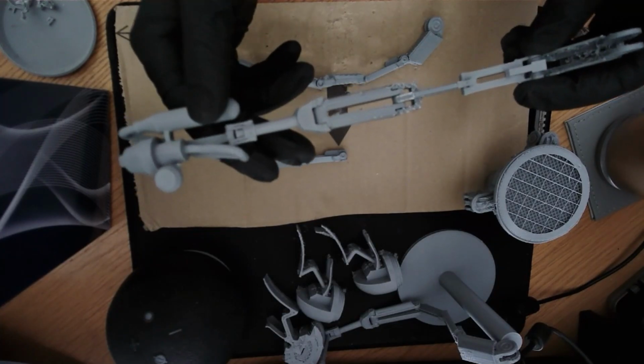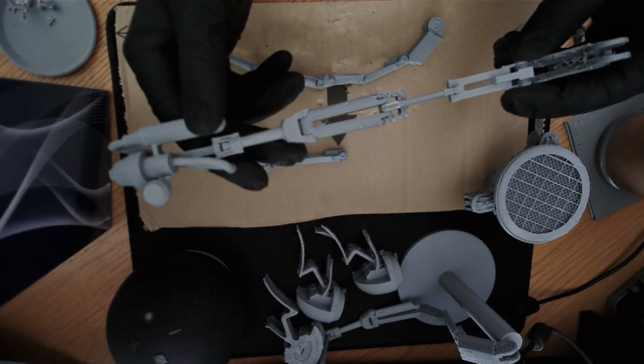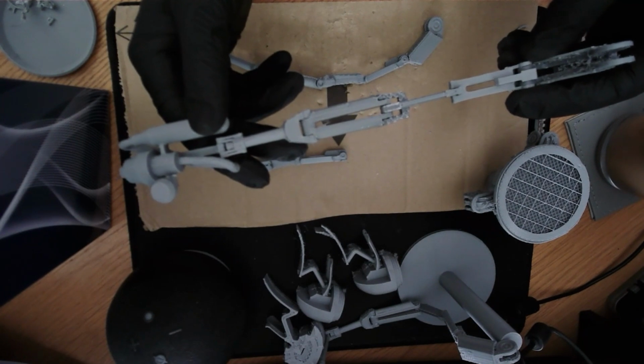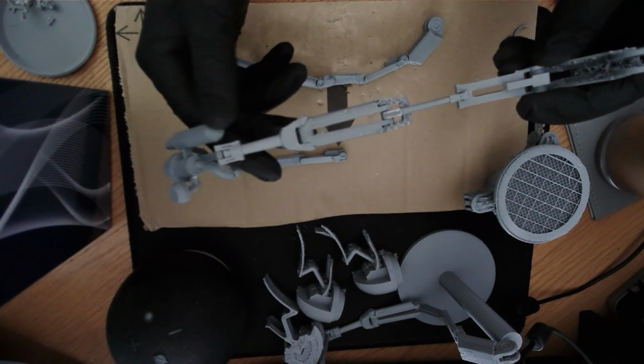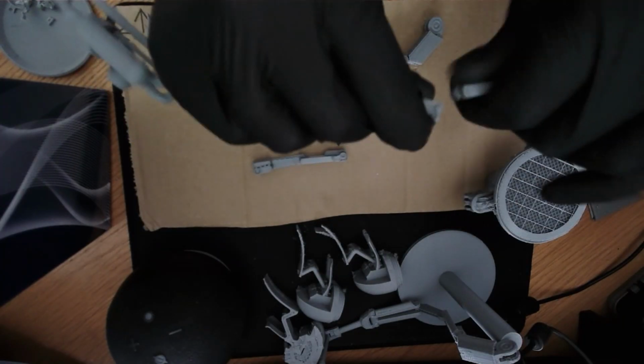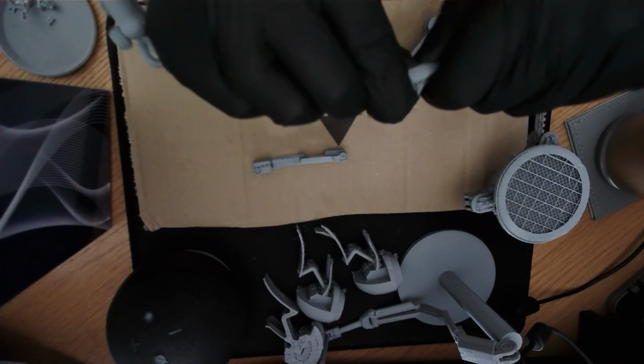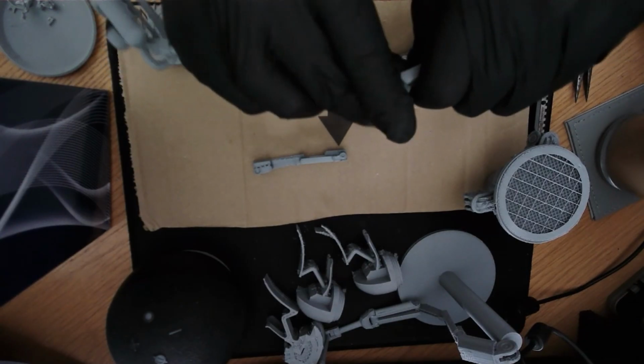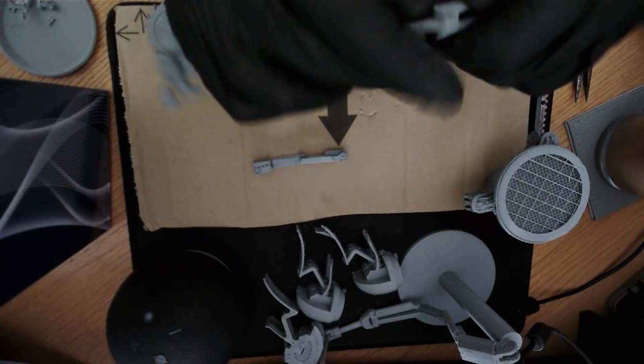I think this is the wrong way. That should be that way. No wonder it went on quite nice.